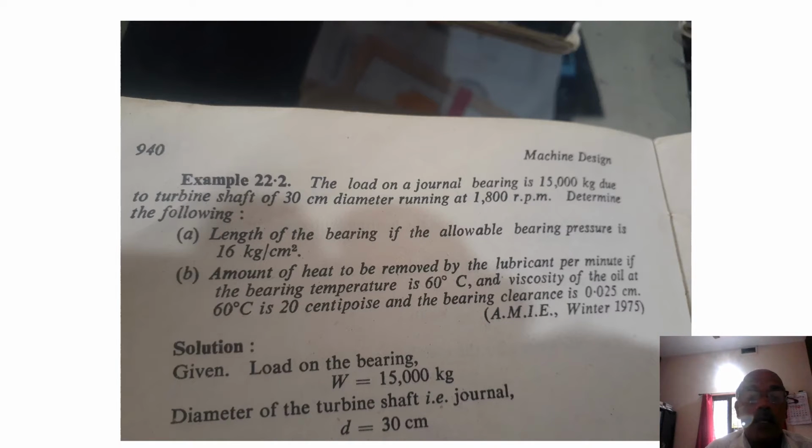Second part, it is a direct equation calculation because I explained heat generated and heat dissipated several times. Using the standard equation or from the data book, you just copy the equation, substitute and find out. But the B part, again carefully read the question. Amount of heat removed. So far we have explained heat generated and heat dissipated. But what's the meaning of heat removed?